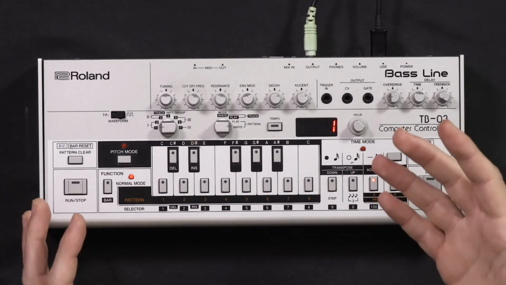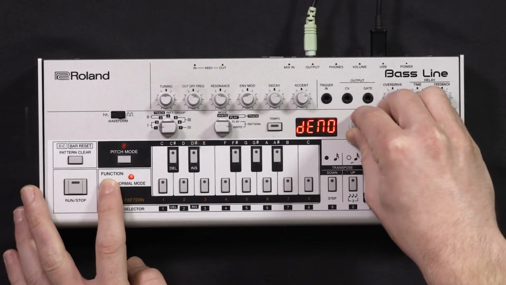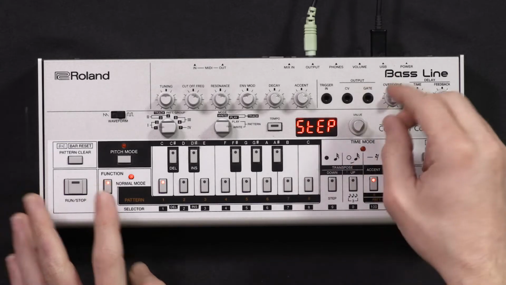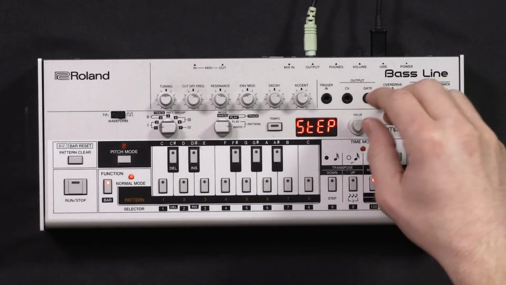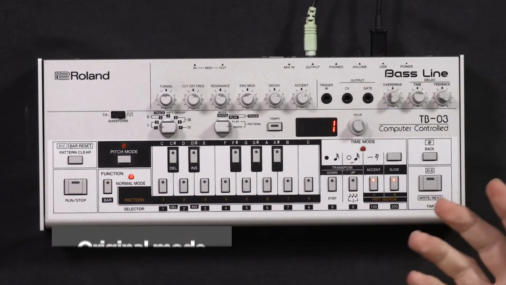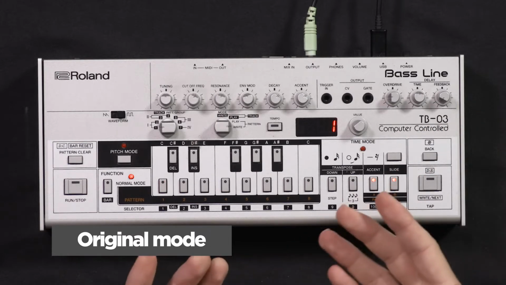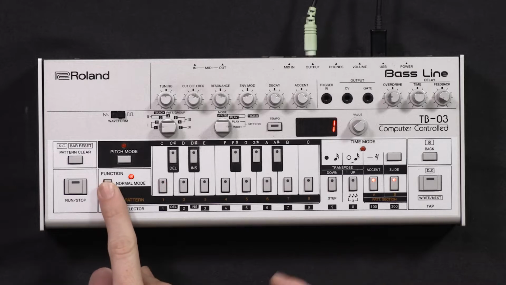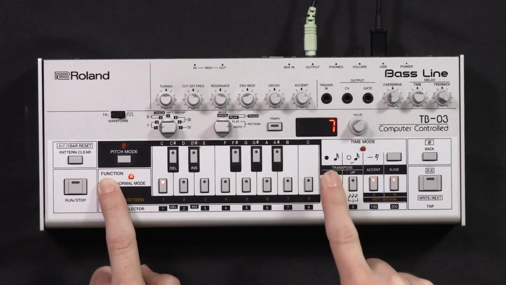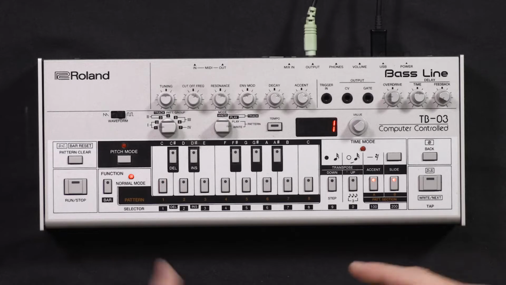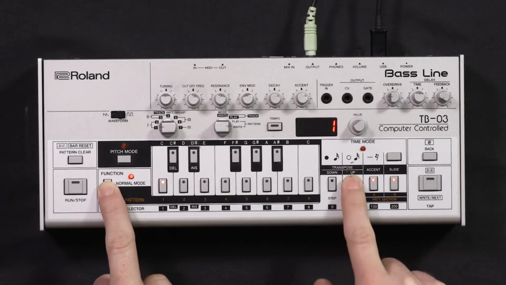To choose your writing mode, you hold the function button and turn the value knob to go to the mode setting. And here you can choose from original or step mode. Let's start with original. The original mode is the same that was used on the original TB-03. You can change the length of your pattern by holding the function button and tapping the step button as many times as you want steps in your pattern. Or you can use a triplet grid if you hold function and press this triplet button.